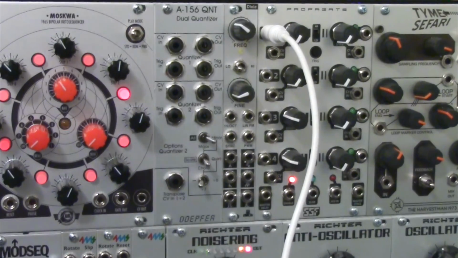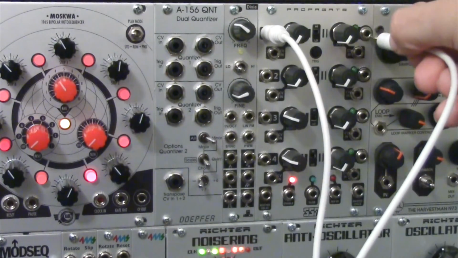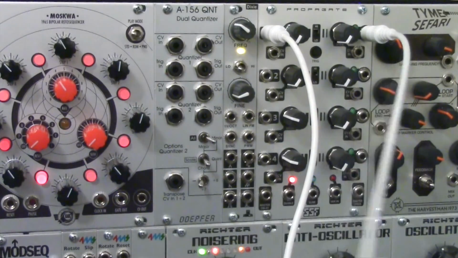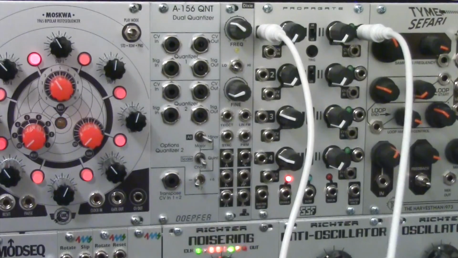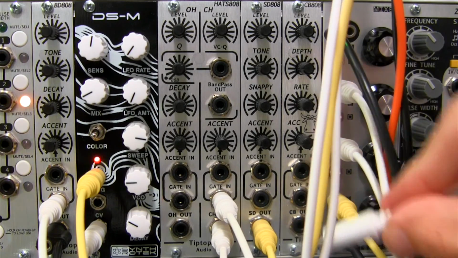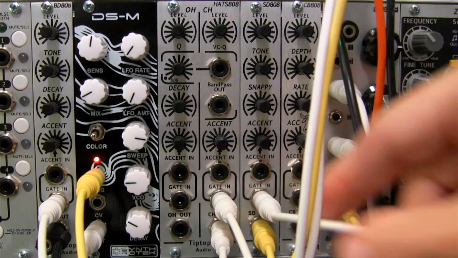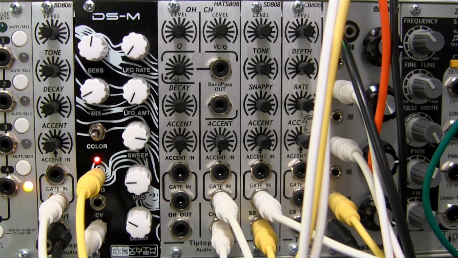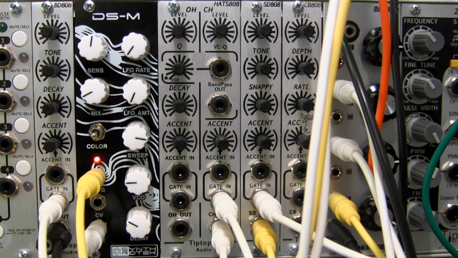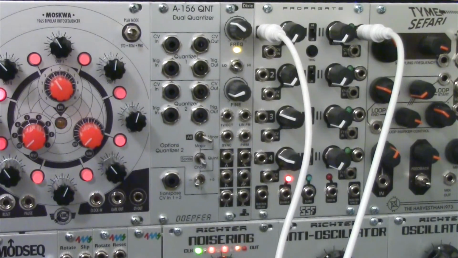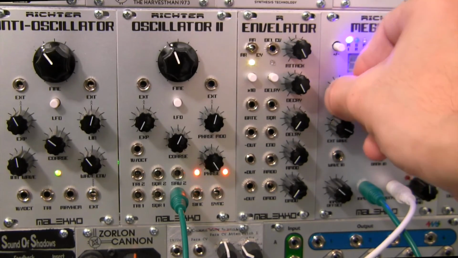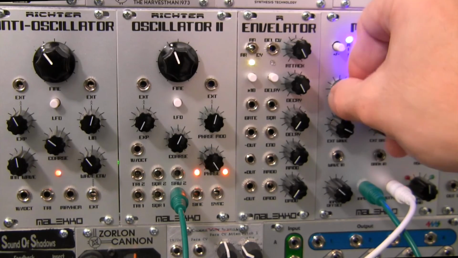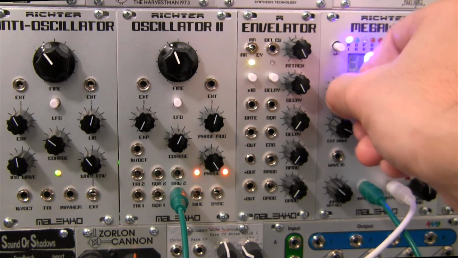So I'm going to take this gate and patch it into our snare drum, and we'll see how that sounds. Now I have my delay set all the way to the bottom, so initially this will just trigger at the exact same time. So here we go. There we go. So we have a nice little drum pattern going. And as I move it, you can play your own little drum section if you want.